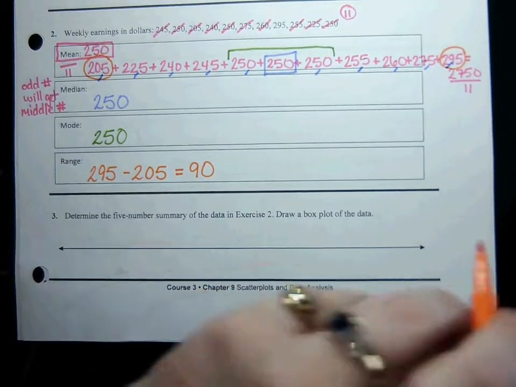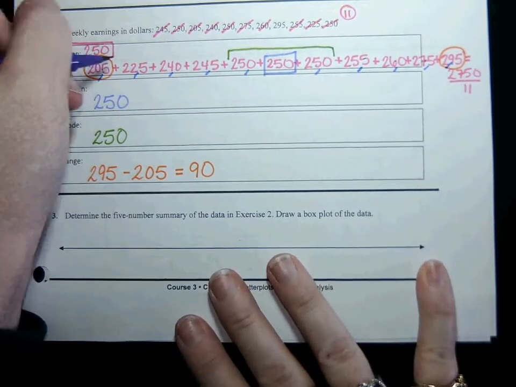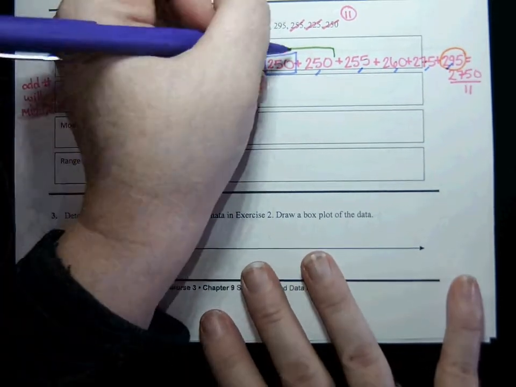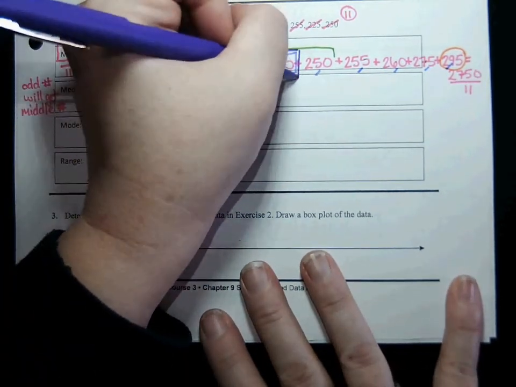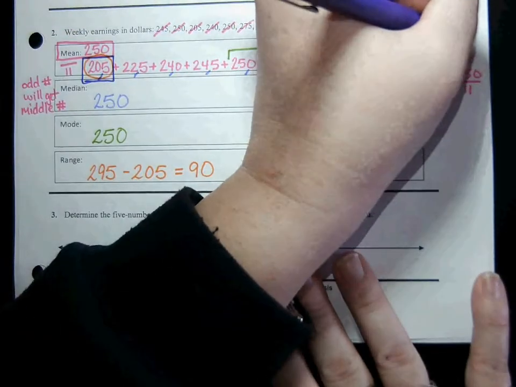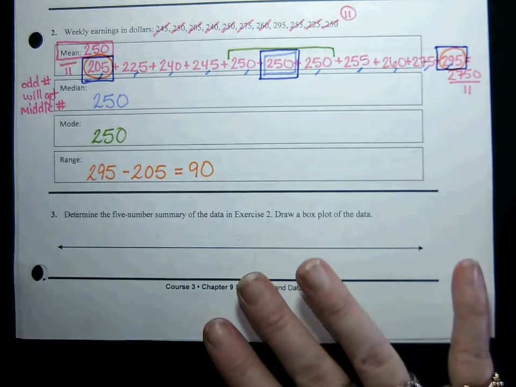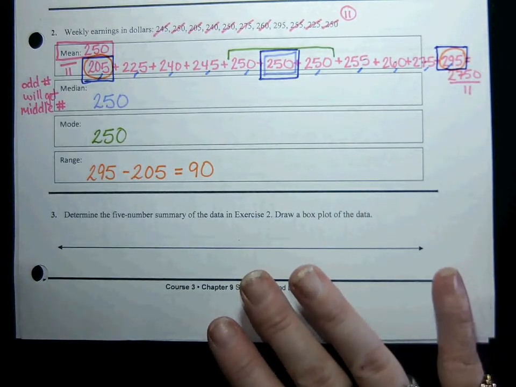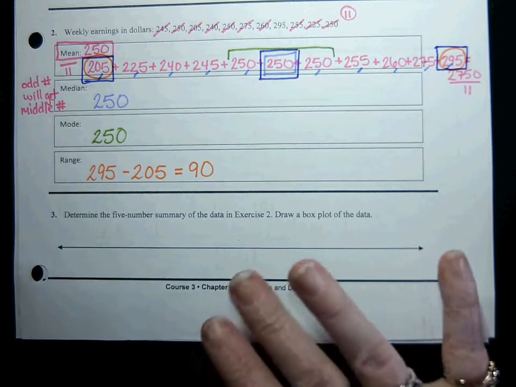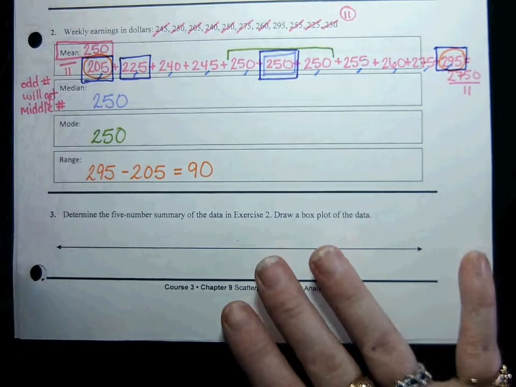Now a box and whisker. I know I have to use my minimum. I have to use my median. And I have to use my maximum. They've already been circled or squared. What's my first quartile number? The first one after the minimum. There you go. What's my third quartile number?